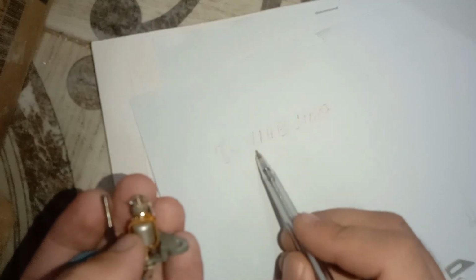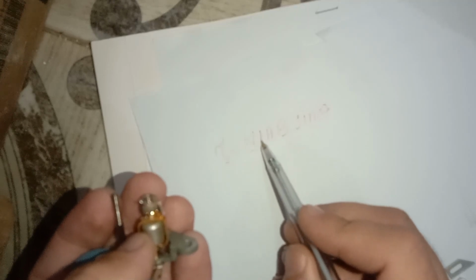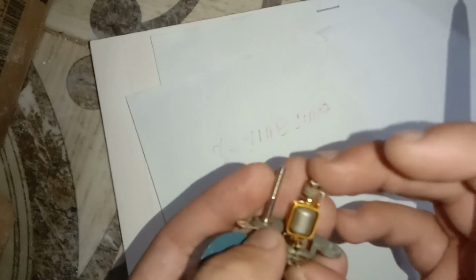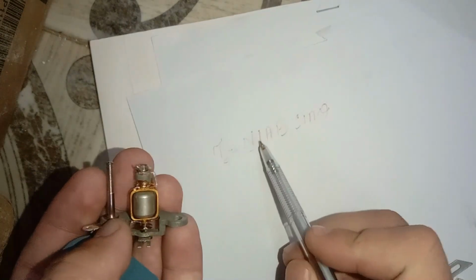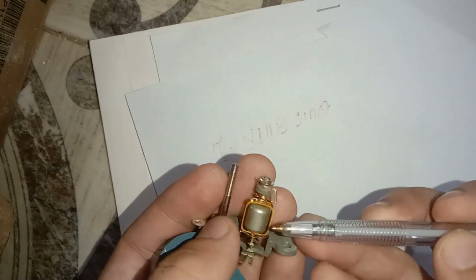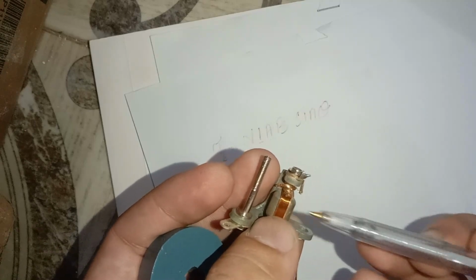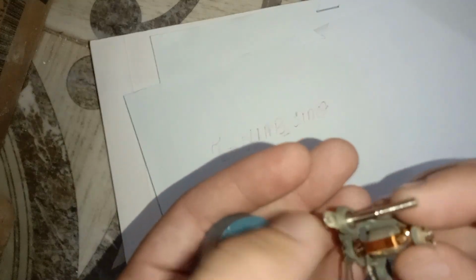This torque depends upon the number of turns and also the provided current. If we provide more current, then this torque will be more. This is that current, A is the area of this coil, and B is the external magnetic field.